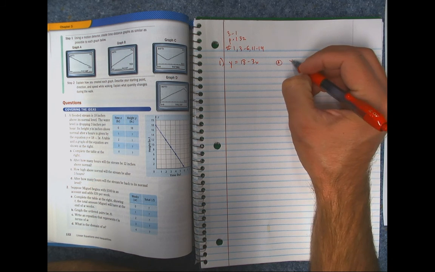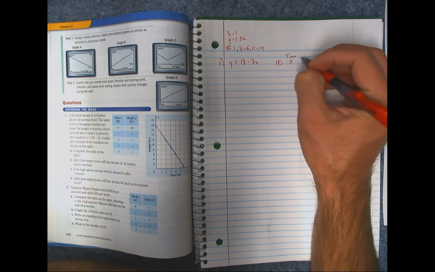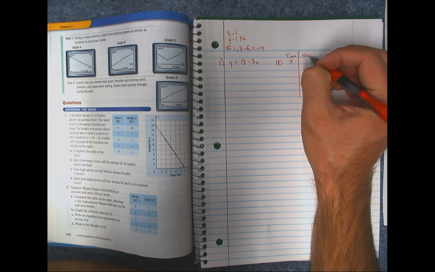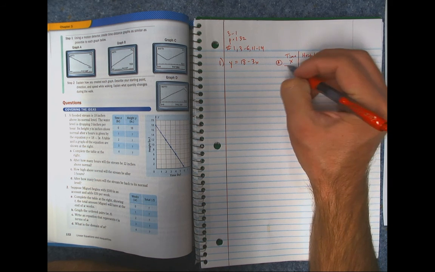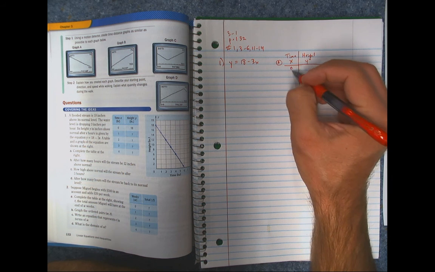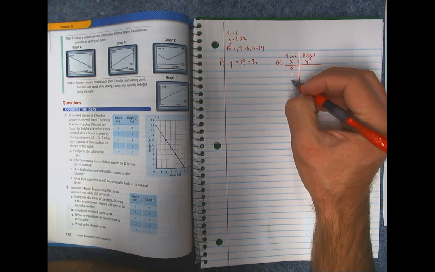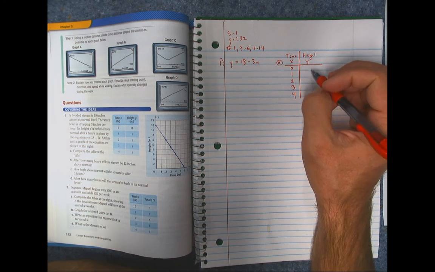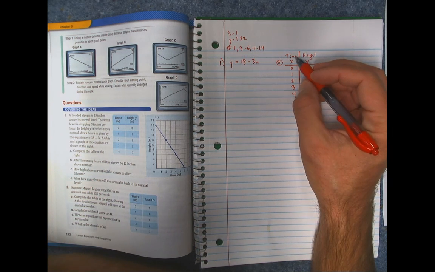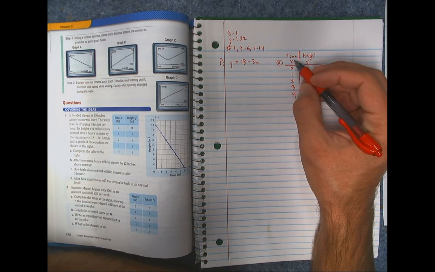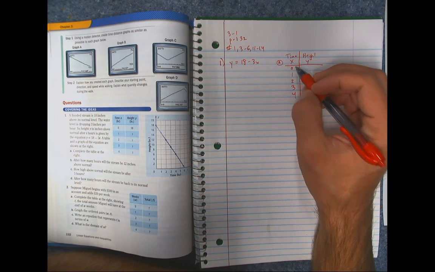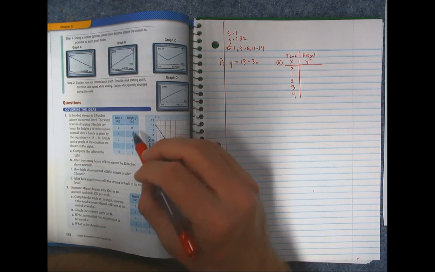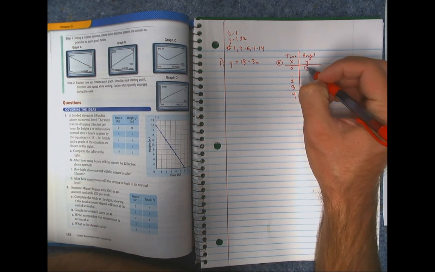So we have x, which is time, and we have height, which is y, and we're going to go for 0, 1, 2, 3, and 4, and these are hours here. So how many hours have passed? So when we see x or time equals 0, that means no time has passed. That's what we started with.